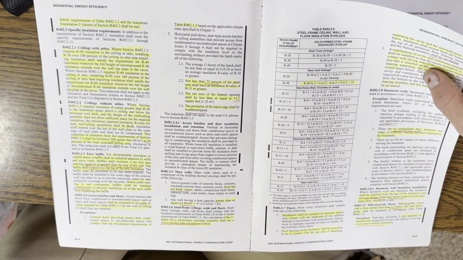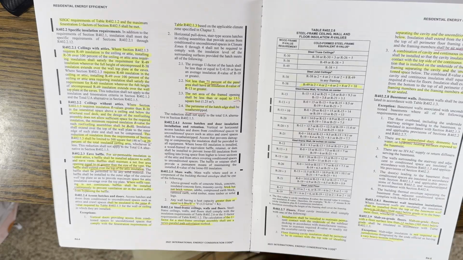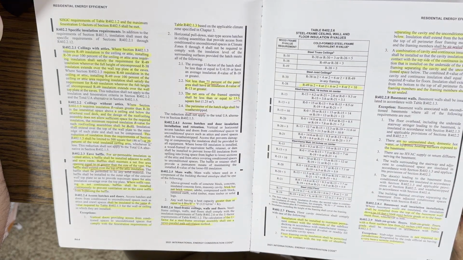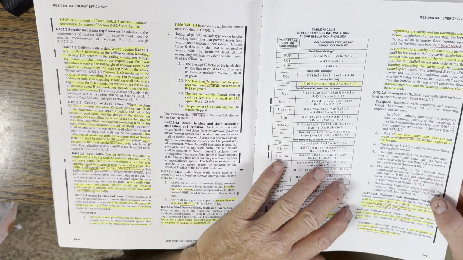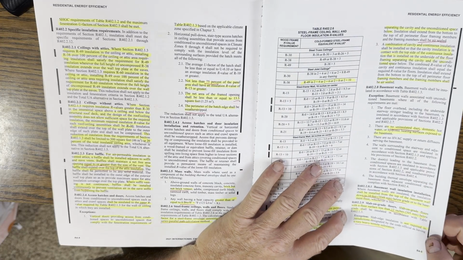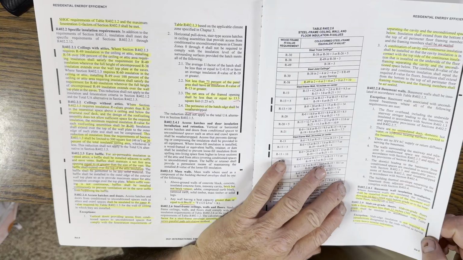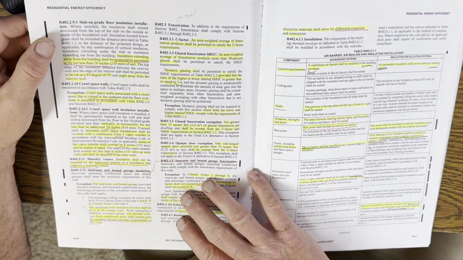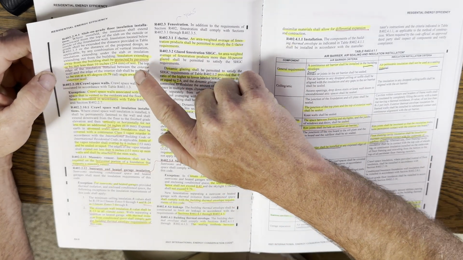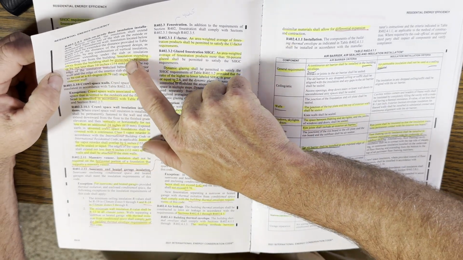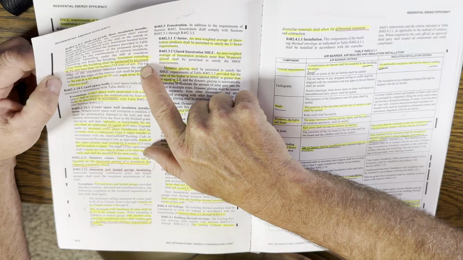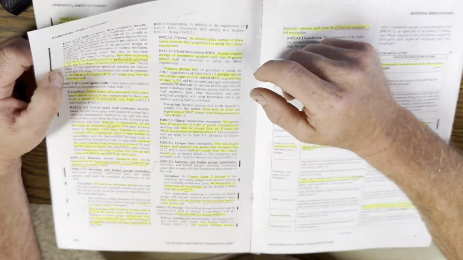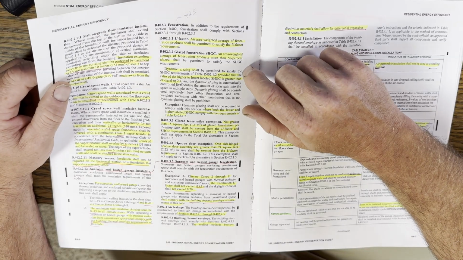Just lots of standard questions on insulation, ceiling. Okay, you were asked this: insulation extending away from the building shall be protected by pavement or by not less than 10 inches. So that's one of the questions in this practice exam that came right off of that.